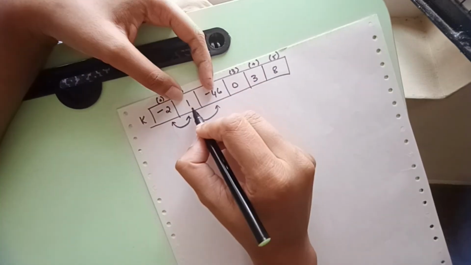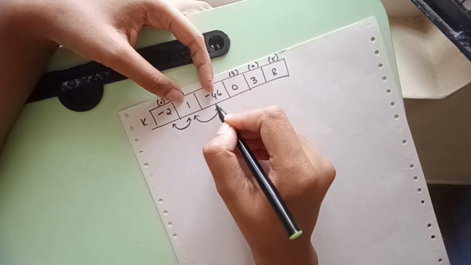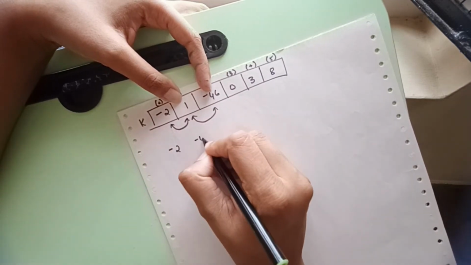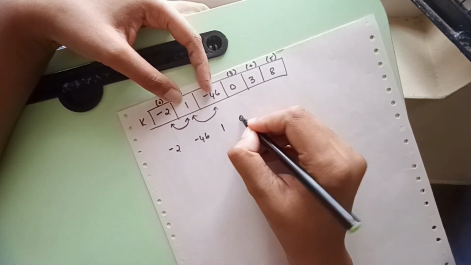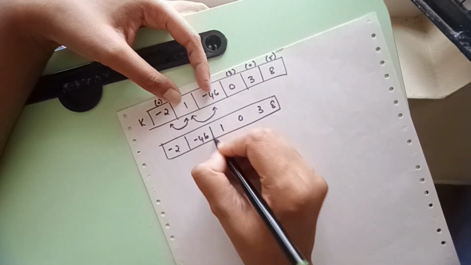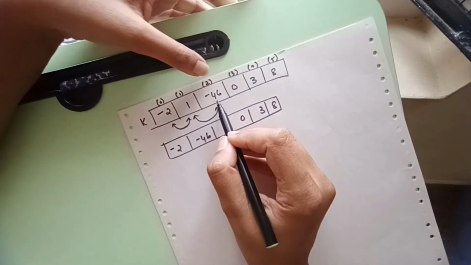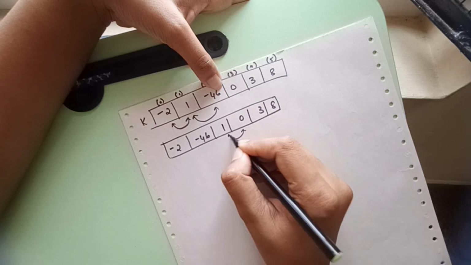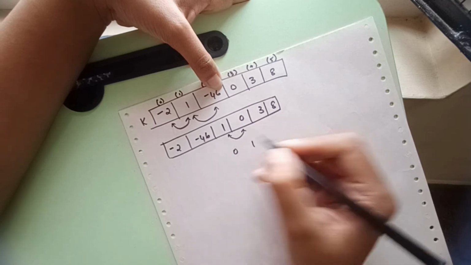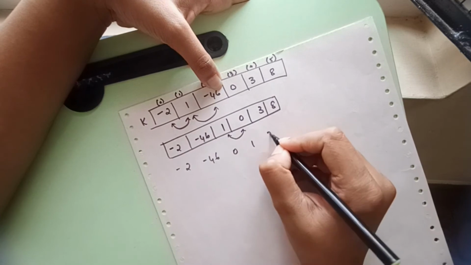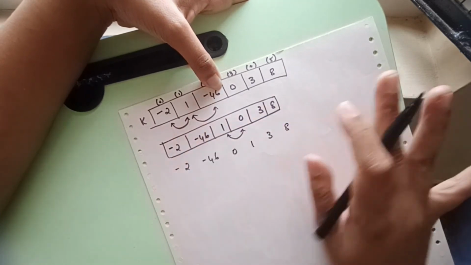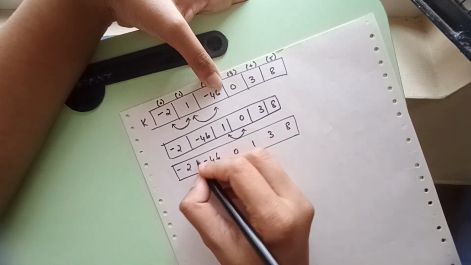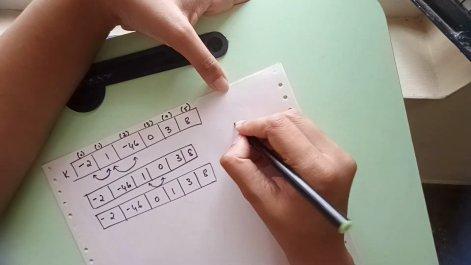Next, 1 is compared with -46. -46 is the smallest, so it should occupy the left side. We swap these two, and all others remain the same. Next, we have compared till i is equal to 2. Now we check 1 and 0. Of 1 and 0, 0 is the smallest, so 0 should come here and 1 should come here. All remaining things remain at the same position, and this part was already sorted, so we don't have to look at that side. So this is the output after the third iteration.